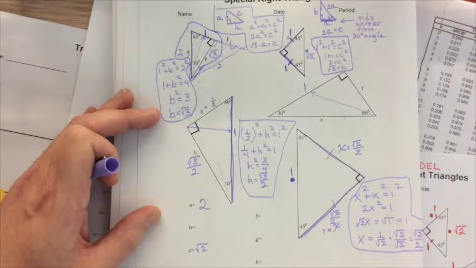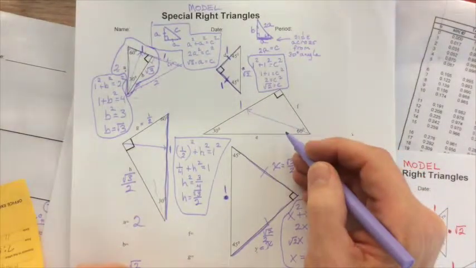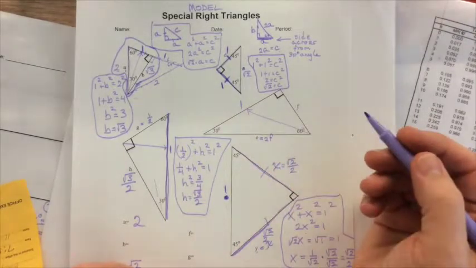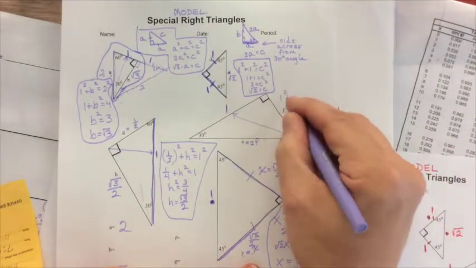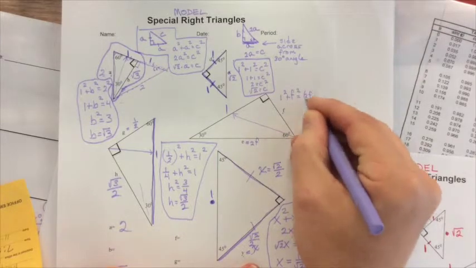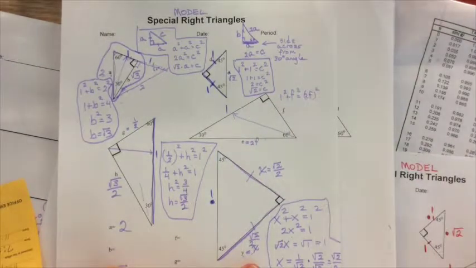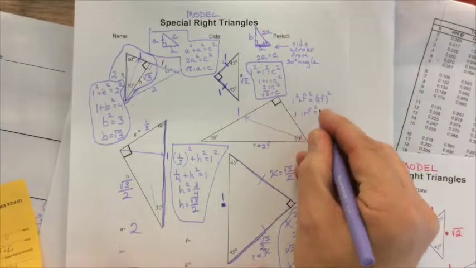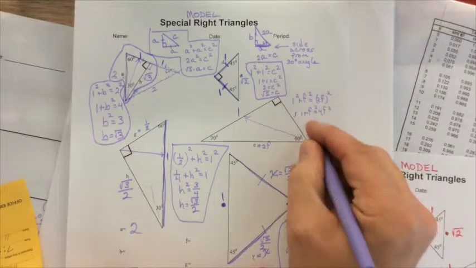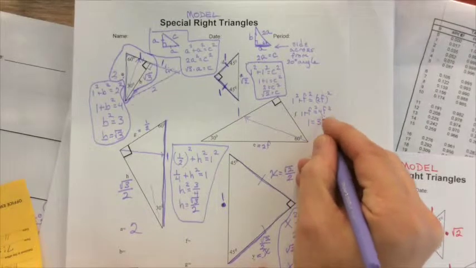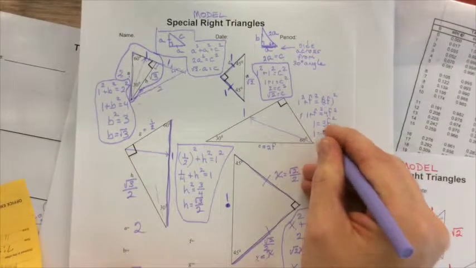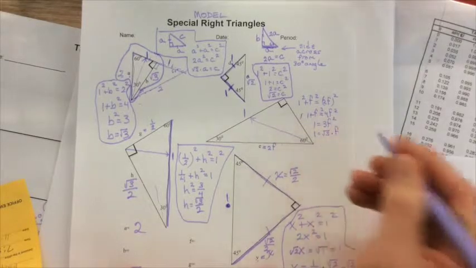This one, a little bit more complicated, except that this is equal to 2f, right? This is twice as big as this. 1 squared plus f squared is equal to 2f squared. 1 plus f squared is equal to 4f squared. 1 is equal to 3f squared. Take the square root of both sides. 1 is equal to the square root of 3 times f.